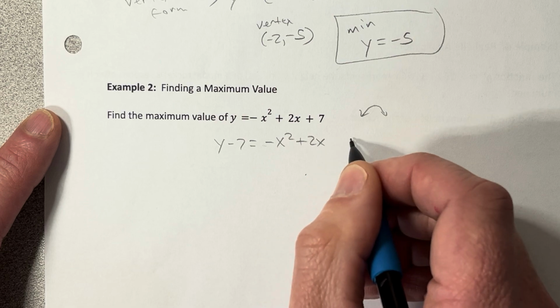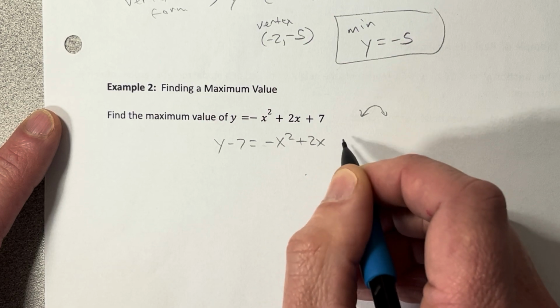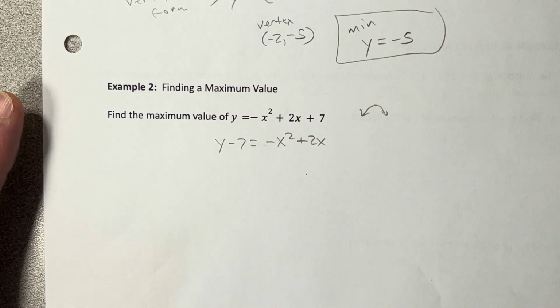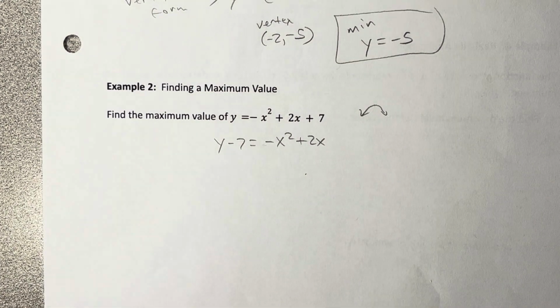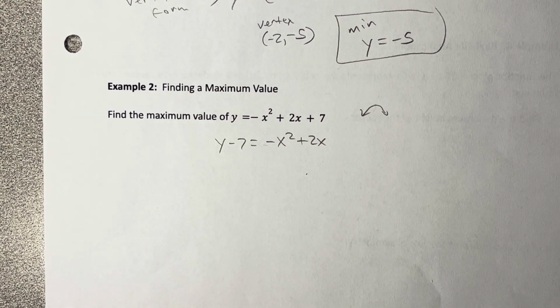Well, but hold on a second. Do you guys remember yesterday I mentioned that you can't complete the square unless the leading coefficient is 1? Right now, my leading coefficient is -1.